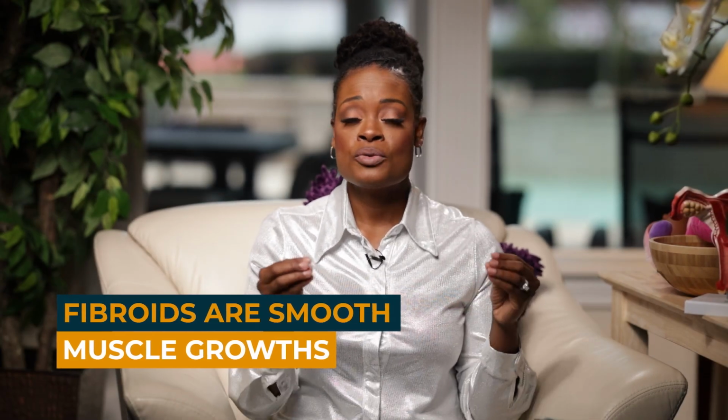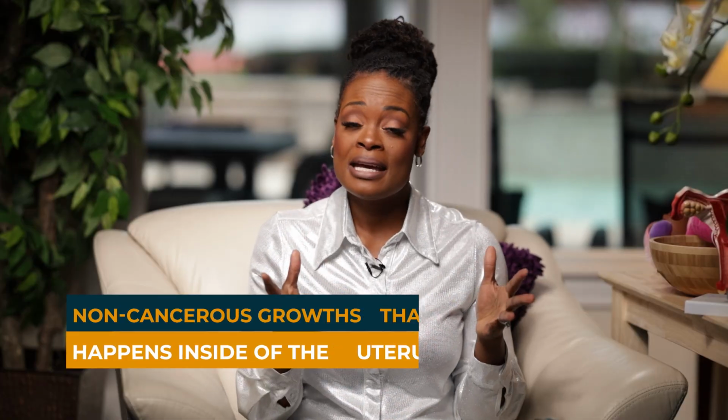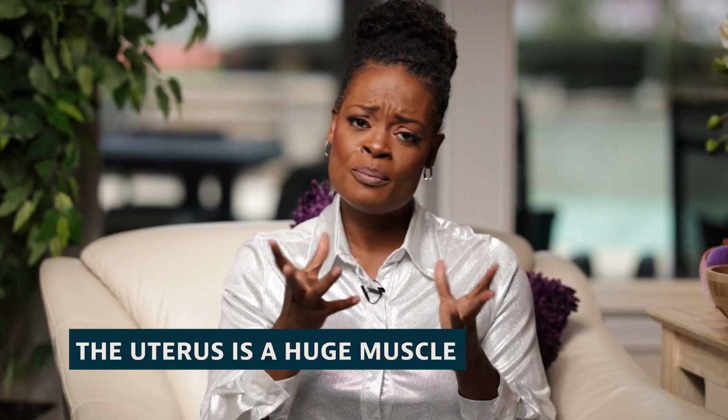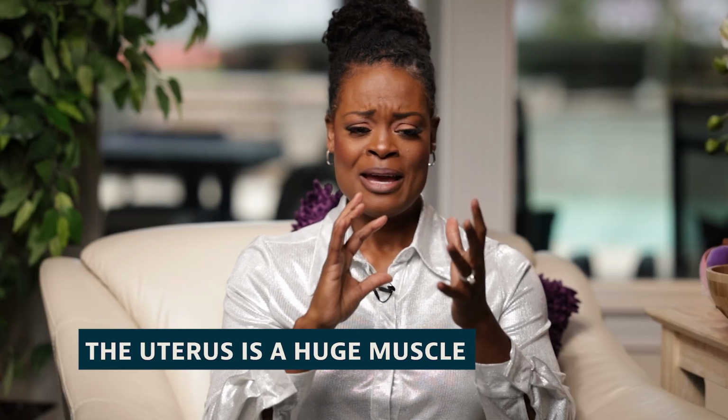So, what are fibroids? Fibroids are smooth muscle growths. They are typically non-cancerous growths that happen inside of the uterus. The uterus is a huge muscle. I think of it like a balloon, and the balloon itself would be the muscle, and as you blow up the balloon, it just stretches and stretches and stretches. It helps with pregnancy and holds the pregnancy in, and it's a very important part of any pregnancy, but it can also have fibroids within it.